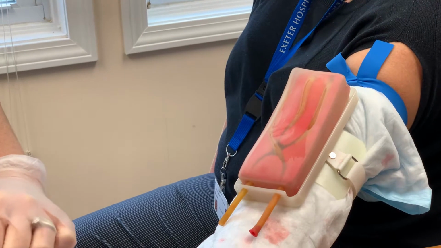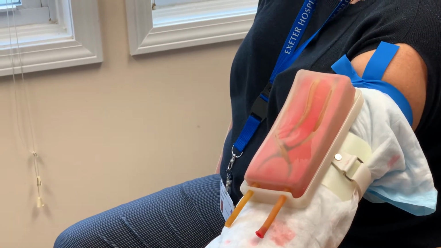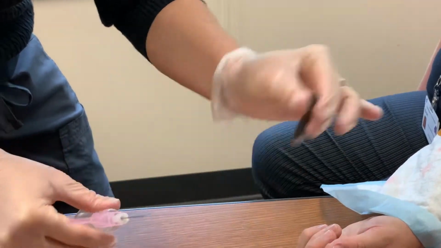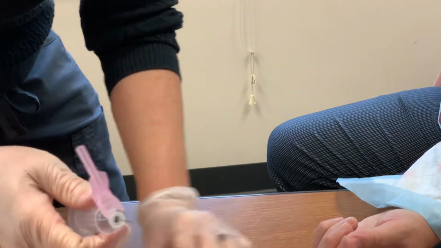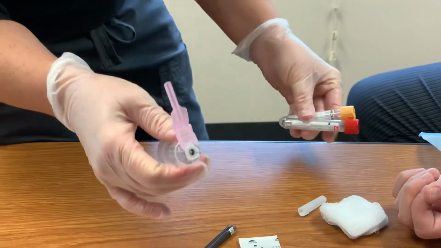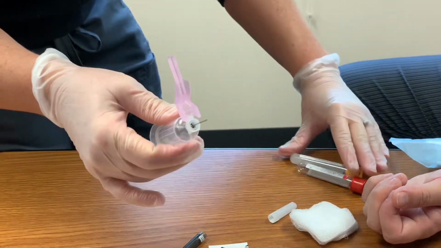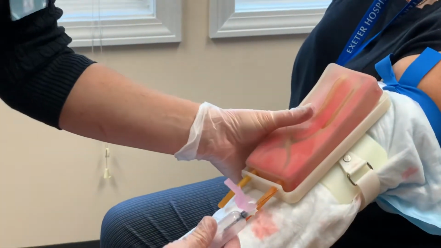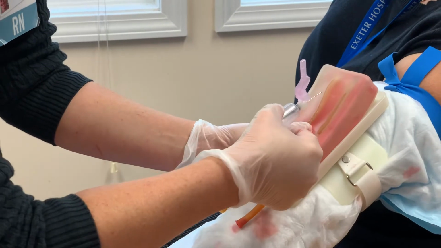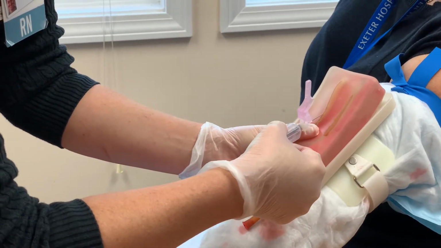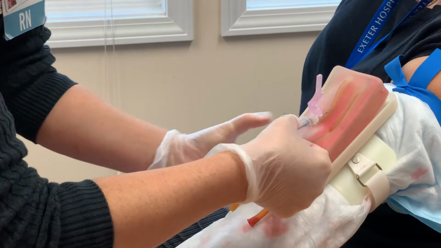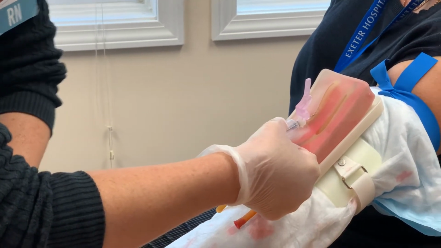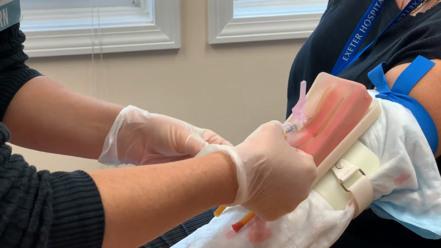I'm going to get my straight needle ready, with the bevel up. These are my tubes I'm drawing today. I've looked at my order of draw. All right. There we go. Okay, so I'm in. I'm going to stabilize my right hand. I'm not moving it because I'm in the vein. I'm getting my blood. You can relax your arm there, Rachel.